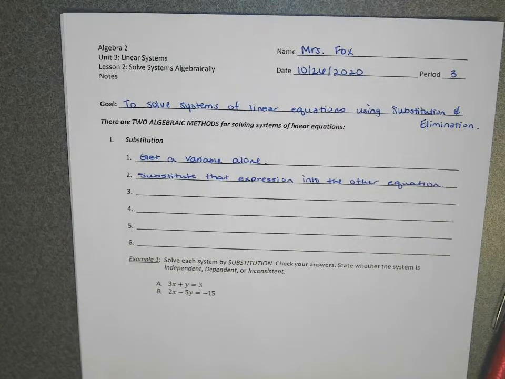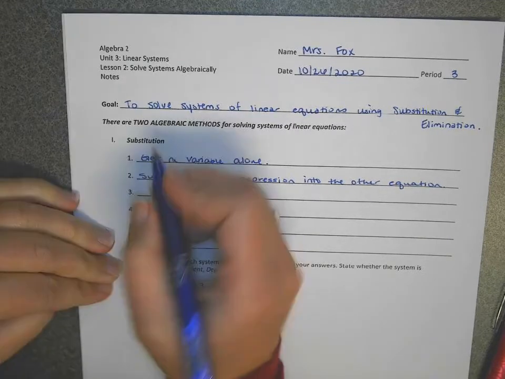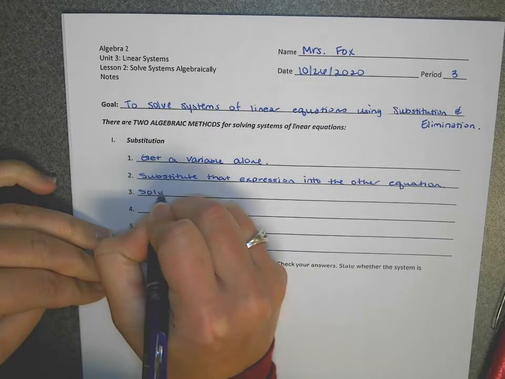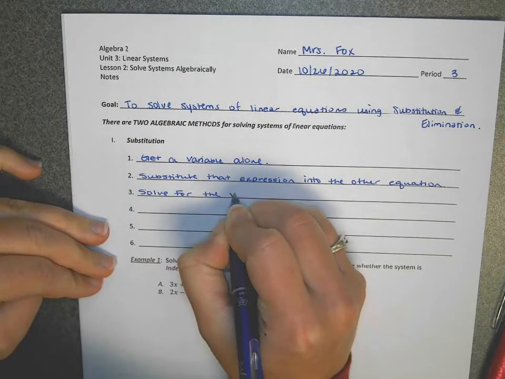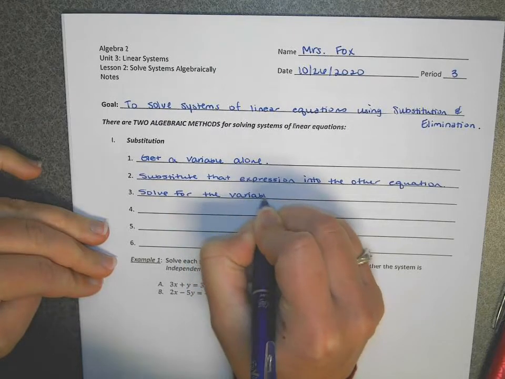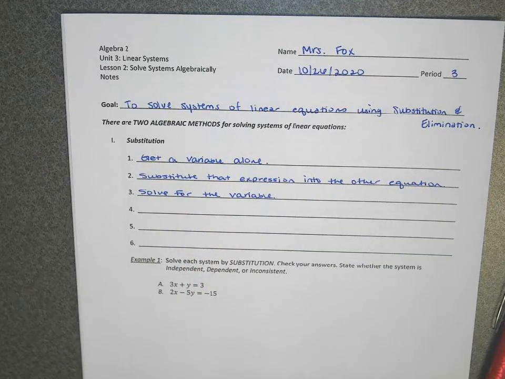Once you do that, you'll notice that you're going to have an equation with only one variable. Just like we did in those last two example problems, so you're going to have an equation in one variable, so you'll solve for the variable. Then you'll have one of your variables because your solution is a point. You'll have either x or you'll have y.